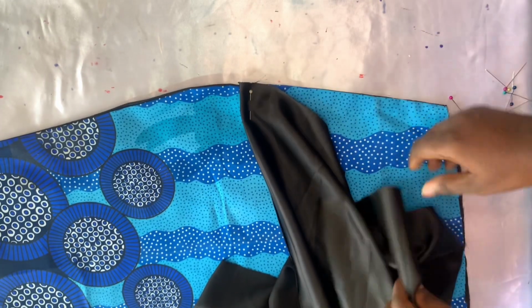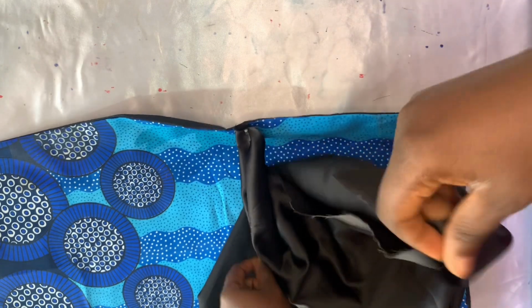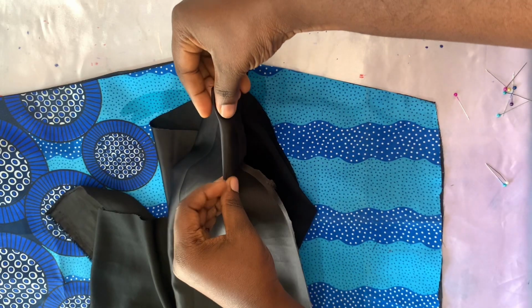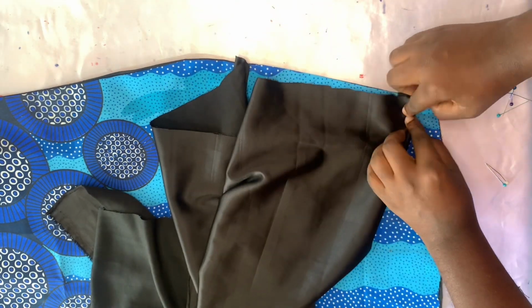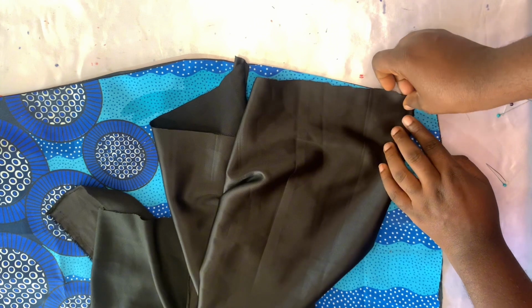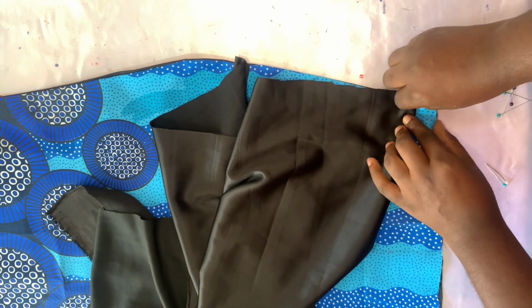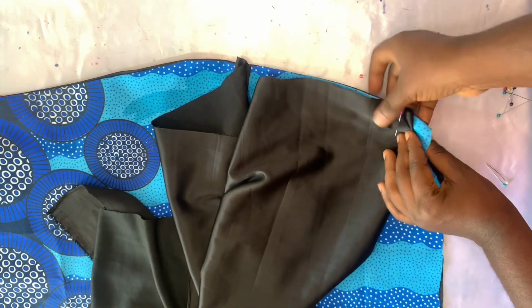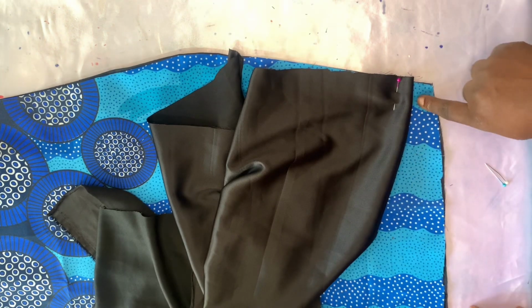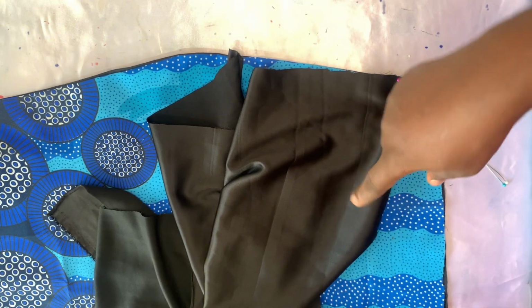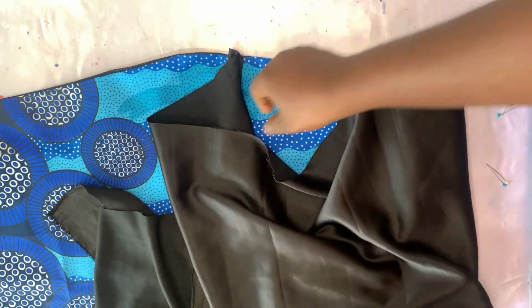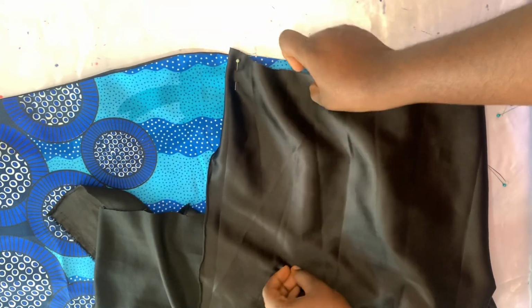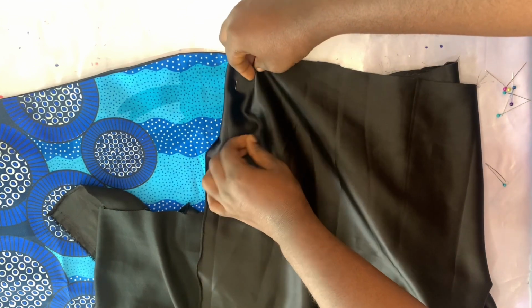When you are done with that, you come to the upper part of the skirt, then fold it also into two and pin it. So you'll be pinning it this way. So we're giving this part, this upper part, because we'll be joining the top to the skirt, so that's why we gave that 1 inch. So you're going to plait it this way now.